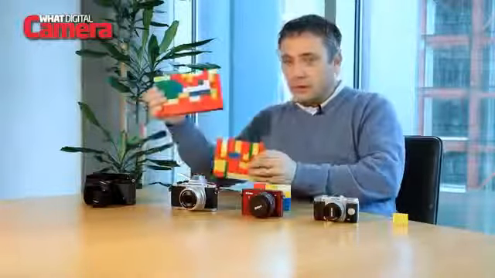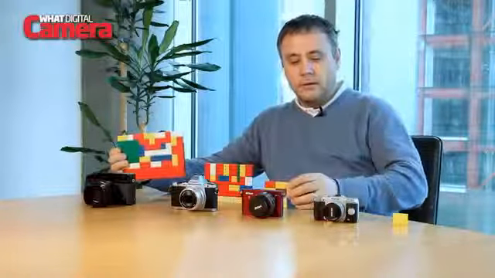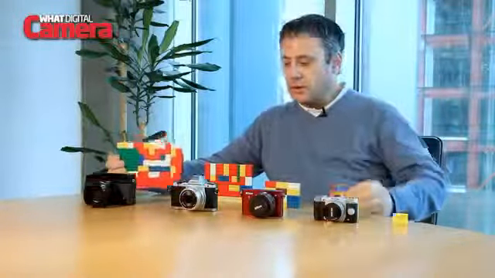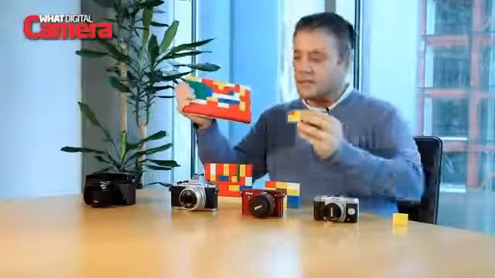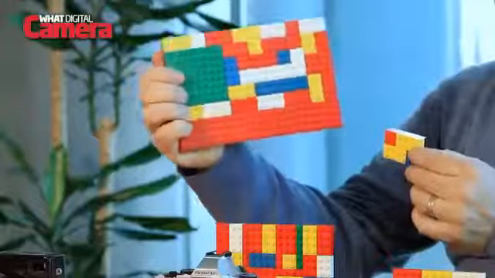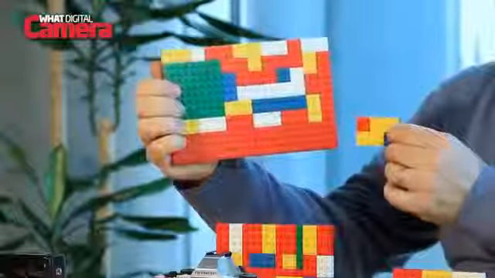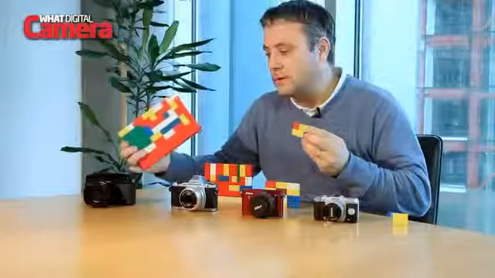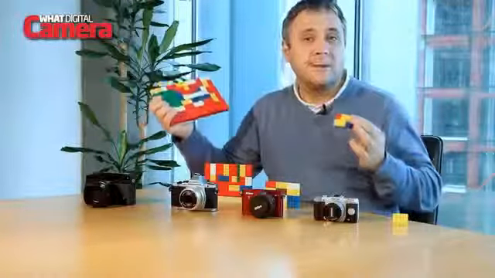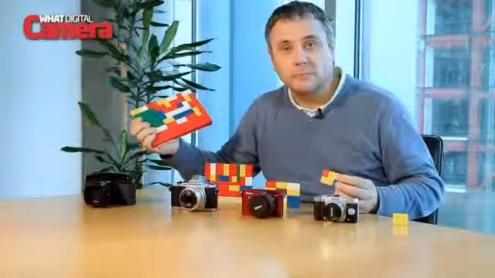So going from APS-C to micro four thirds to Nikon One to Pentax Q, you can imagine when you put the Pentax Q sensor next to the APS-C sensor, look how much bigger the sensor in the Fuji X Pro 1 is, for example, than the sensor in the Pentax Q. And that gives you some idea why the image quality from the Fuji X Pro 1 is going to be that much better than that from the Pentax Q, and also why the camera is so much bigger.